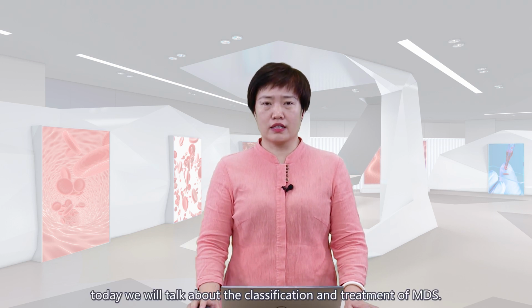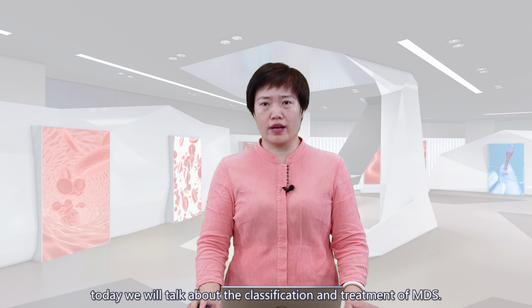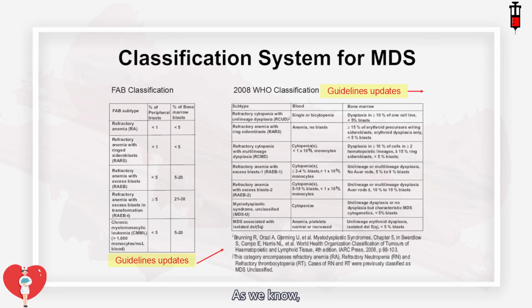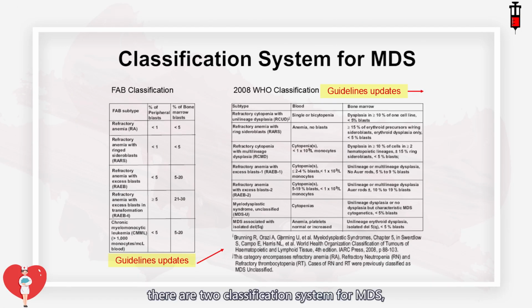Hello everyone. Today we'll talk about the classification and the treatment of MDS. As we know, there are two classification systems for MDS. That's FAB and WHO classification of MDS.